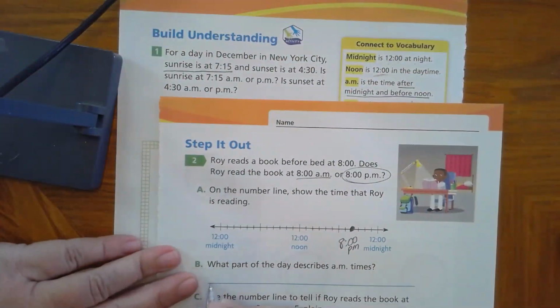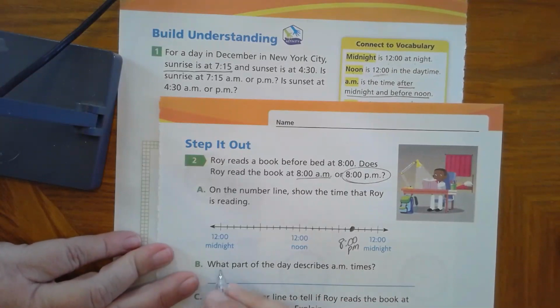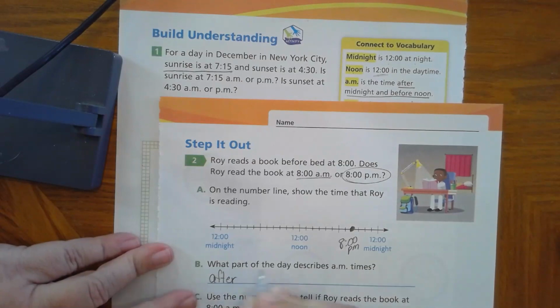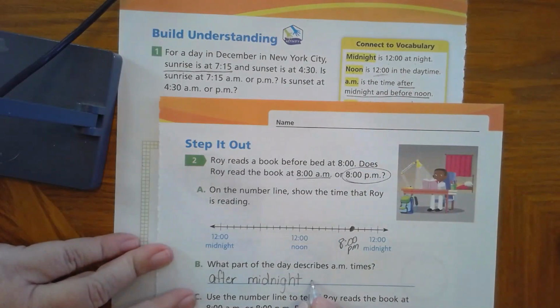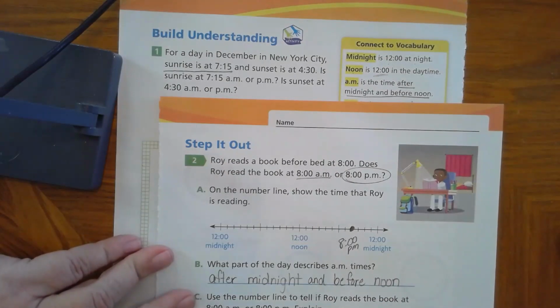So we're going to say after midnight and before noon. So that's a.m. time. After midnight and before noon.